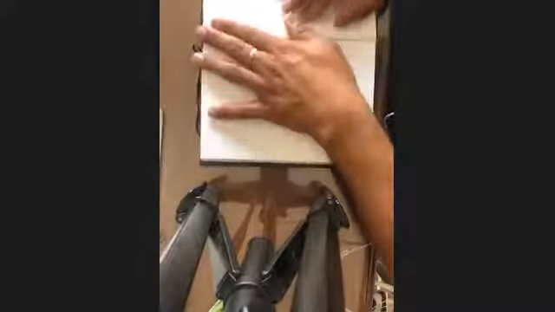So you guys have got your paper, pencil, compass. If you don't have a compass, you can always use a lid of a container or anything that is a circle, a plate, a bowl.